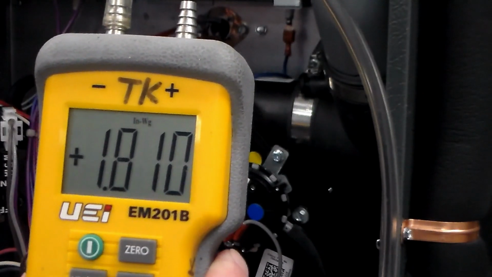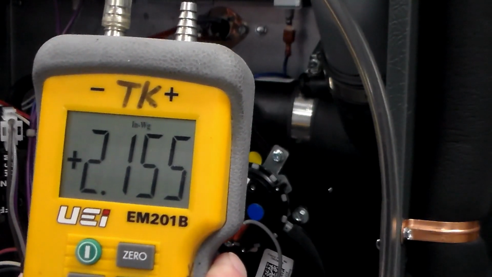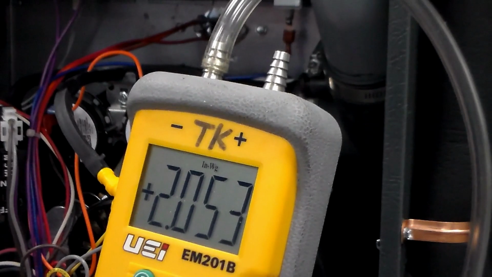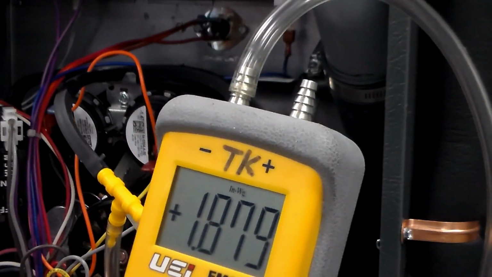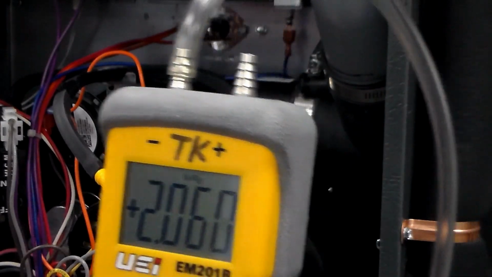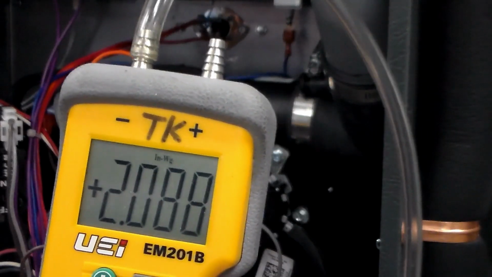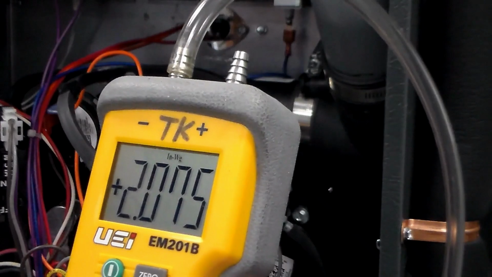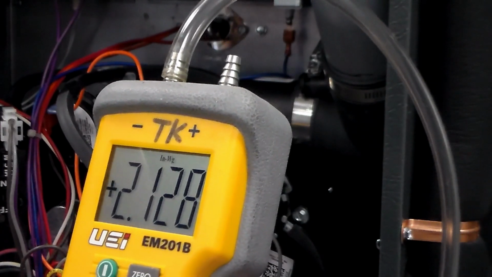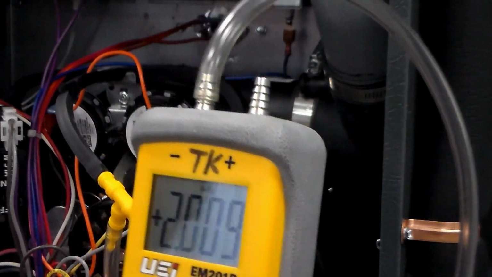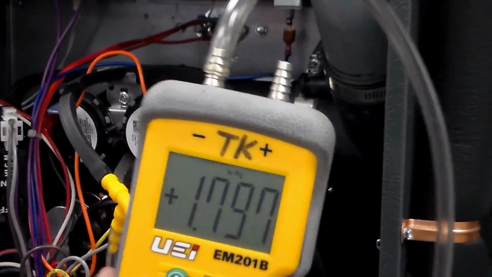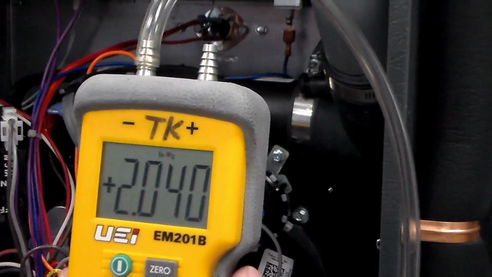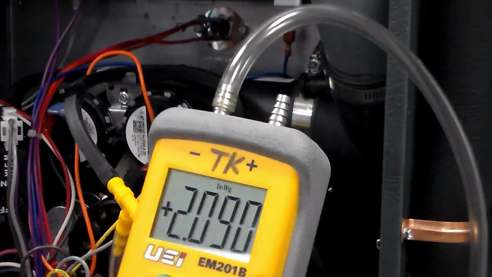We're right about 1.8 to 1.9, somewhere in that general range, which is certainly more than enough draft for that switch to close. So we've got the correct draft going to the switch. We just do not have a switch that is closing. So in this case, I would call that a defective switch.